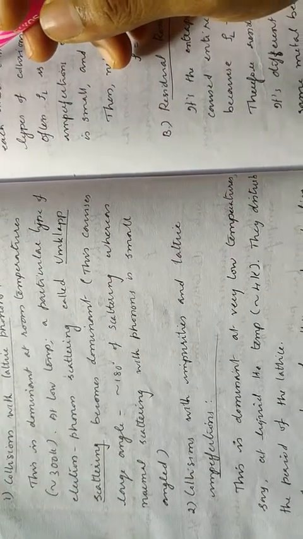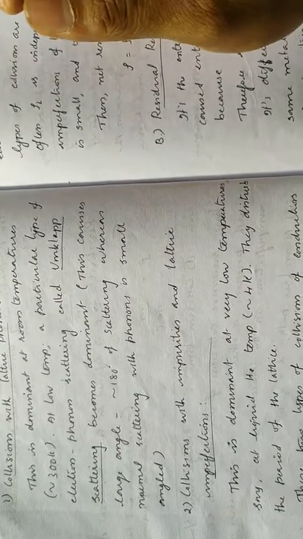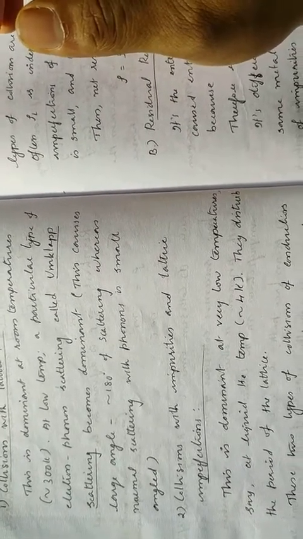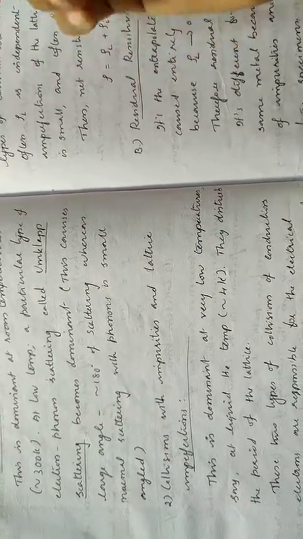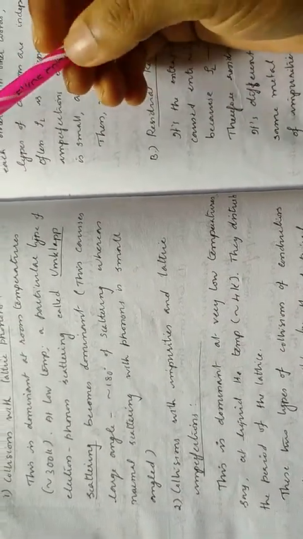You know what resistivity means: resistance to the flow of electrons or conduction in a metal system. It is the opposition to the flow of electrons in a conductor or metal system. So how does this resistance arise? The resistance in the metal system arises mainly because of the collisions of these moving electrons with other electrons, or with the phonons or impurities present in the system.